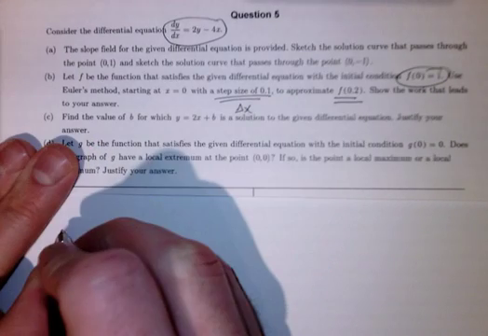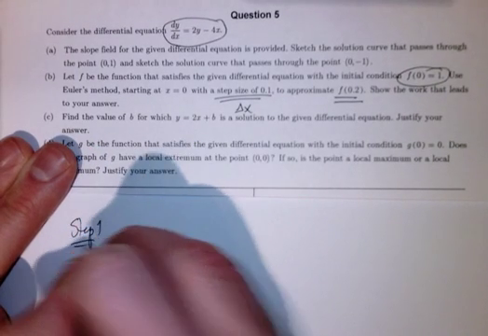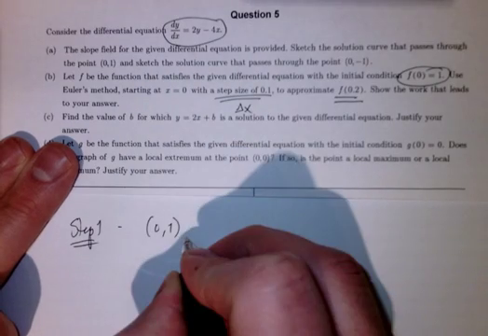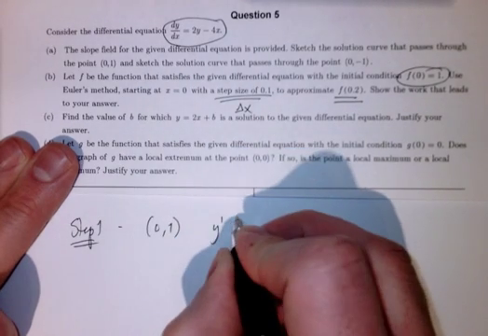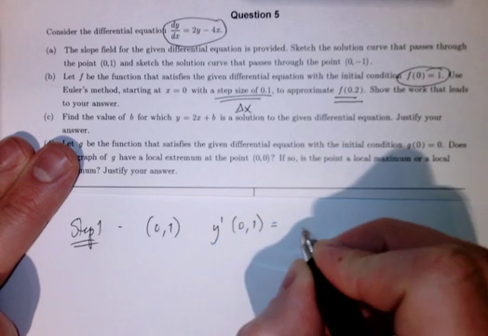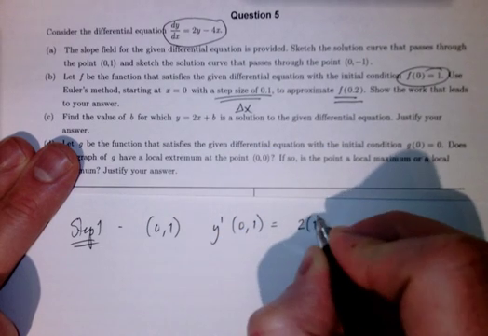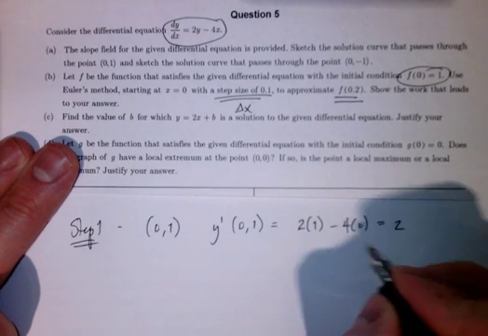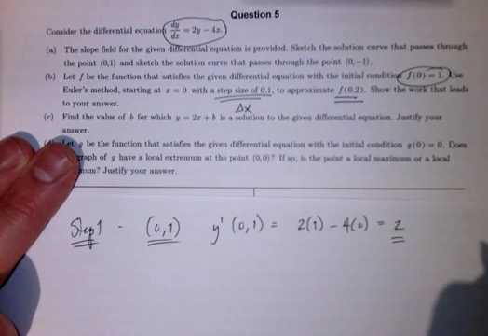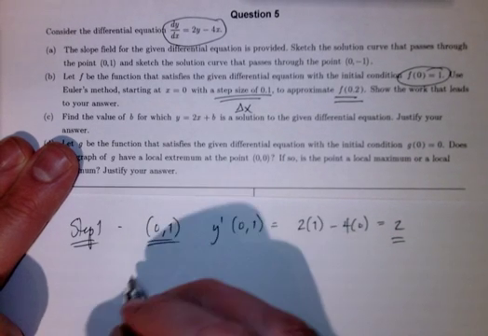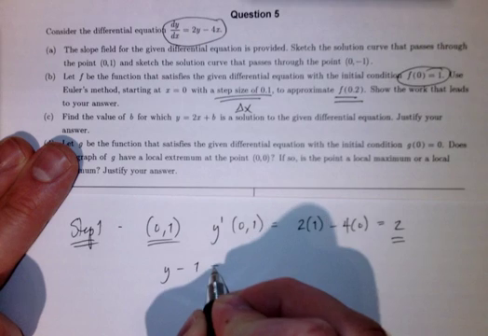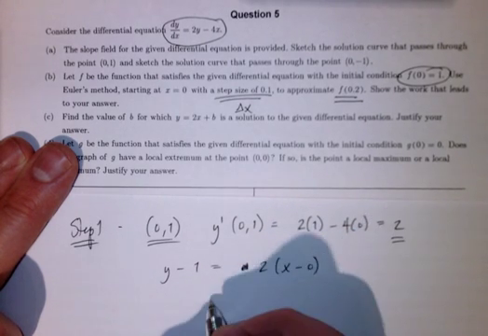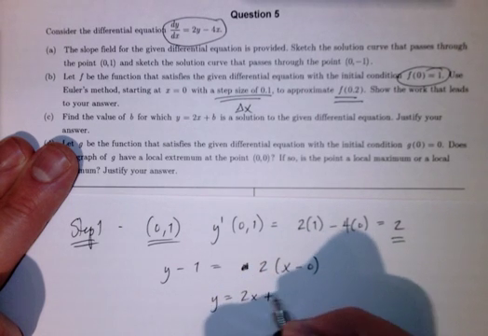Okay, so I know that step 1, I'm given (0, 1), and I know that y prime of (0, 1) is going to be 2 times y minus 4 times x, or just 2. I have point, I have slope, I can go ahead and keep going from there. So y minus y1 is equal to m times x minus x1, or y is equal to 2x plus 1.